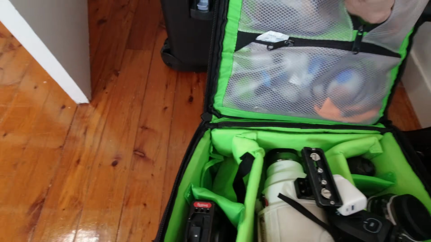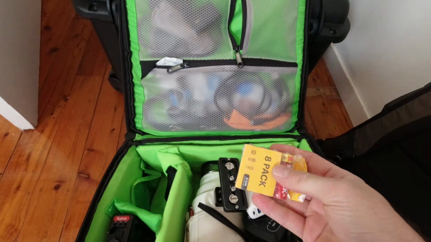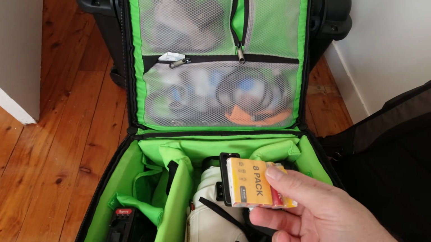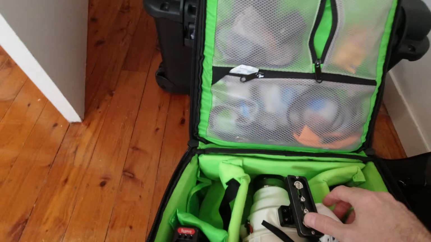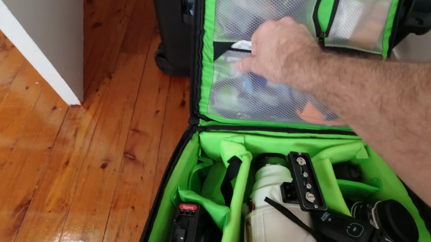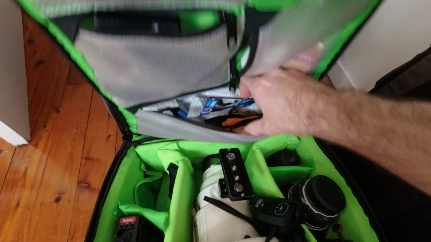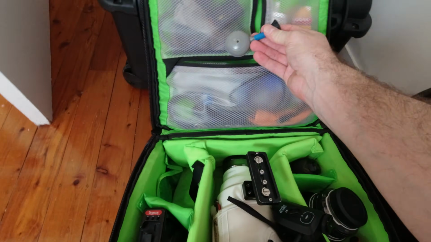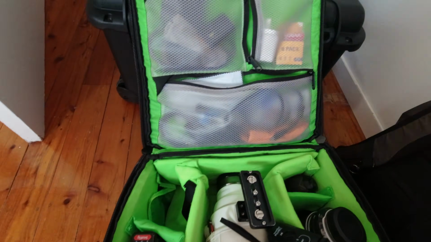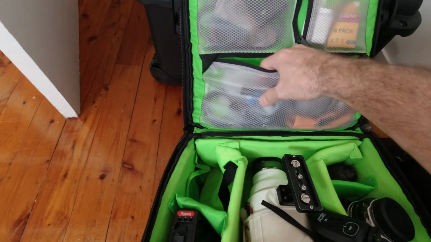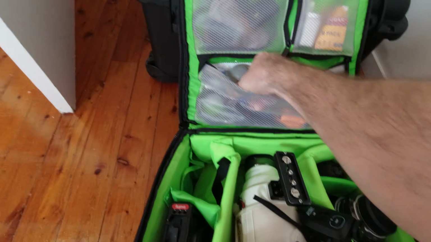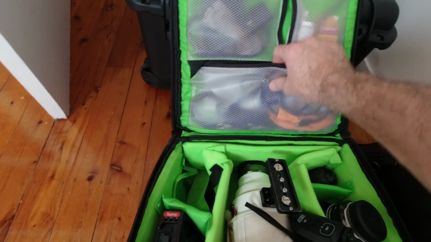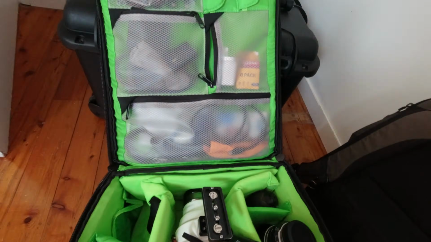Spare batteries if I need to use them for the Pocket Wizard remote triggers, so they're in the bag as well. Some spare cables in here just in case I need it. Some cleaning products here, blowers and alcohol wipes and other things, solutions here, just in case your gear gets dirty, you need to clean it up here.